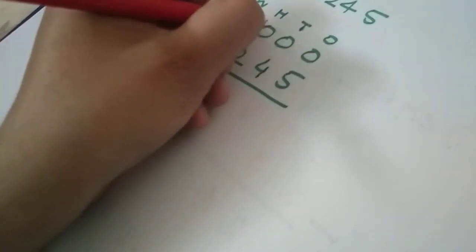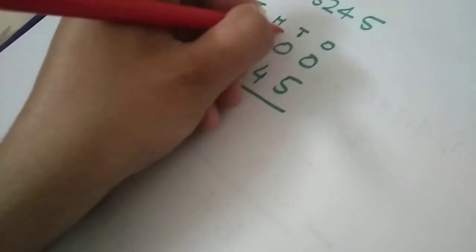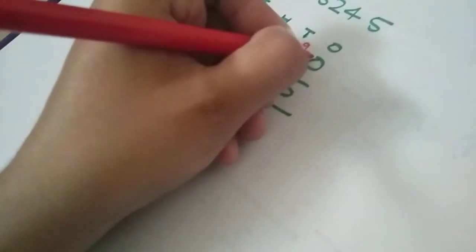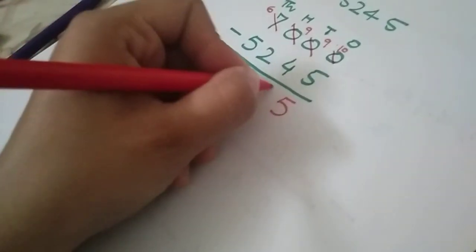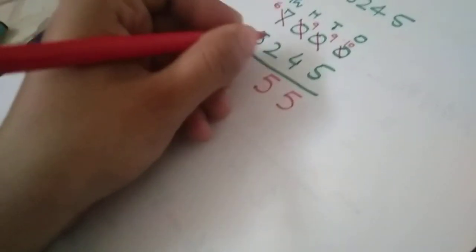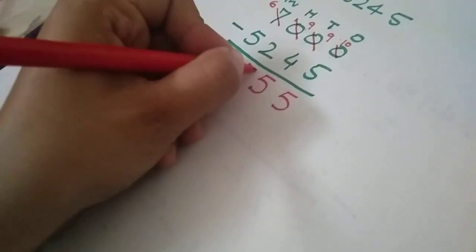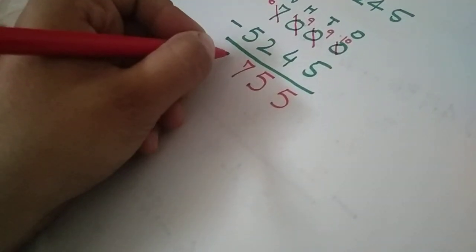Then I go to the 7th place and I ask to borrow. Then 7 will give me 1 and it becomes 6. Now it becomes 10 and then this 0 becomes 9, and it becomes 9, and it becomes 10. So 10 minus 5, the answer will be 5. 9 minus 4 will be 5. 9 minus 2 will be 7. 6 minus 5 will be 1.